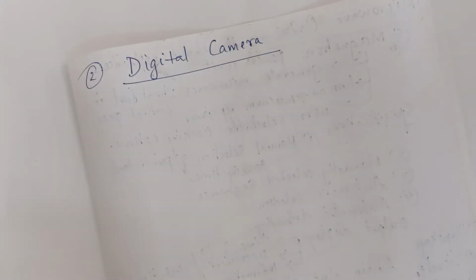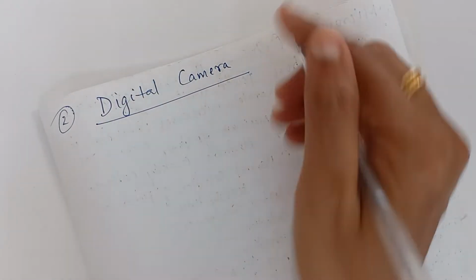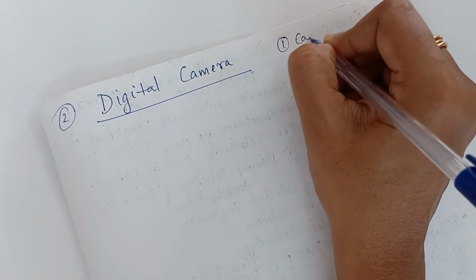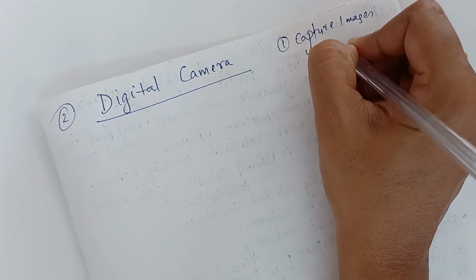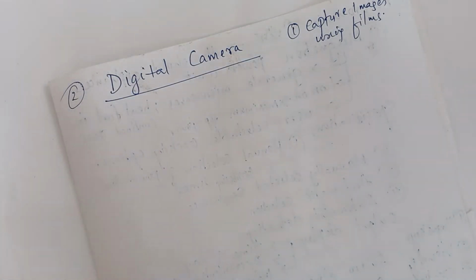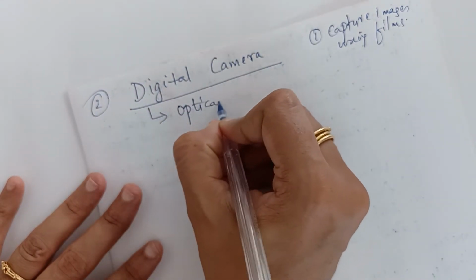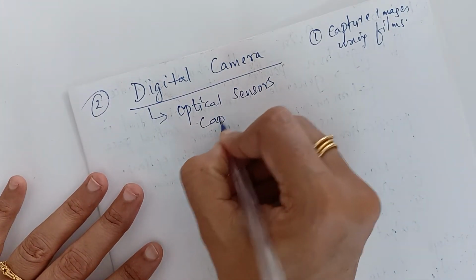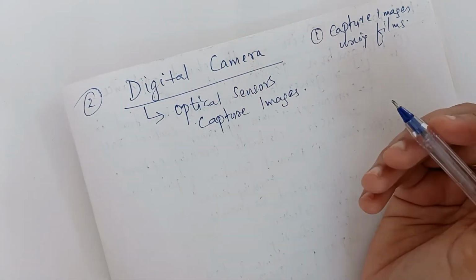We know that our traditional cameras were using film to capture images. Some of you might have seen that also. Now in a digital camera, what is the main thing? See, a digital camera has optical sensors. They have optical sensors to capture images.